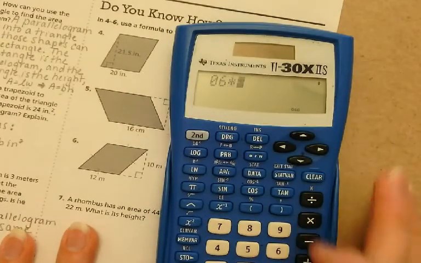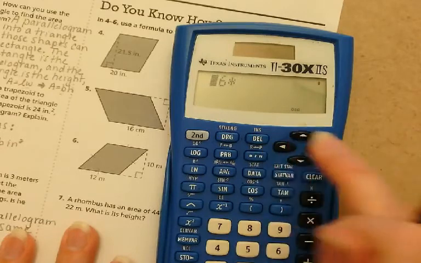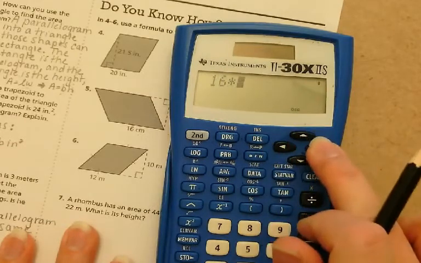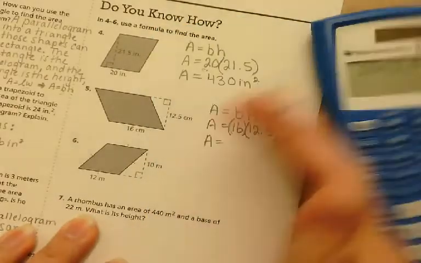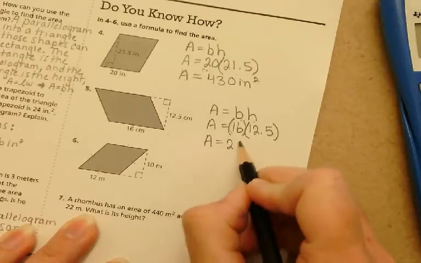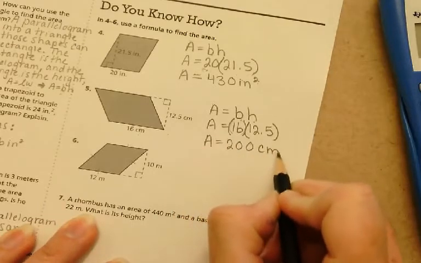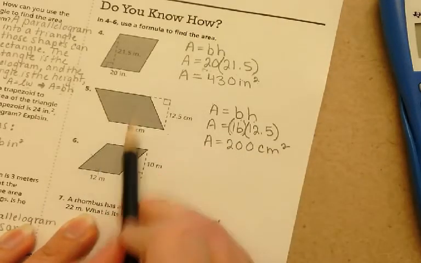So 16, oops, let me go back. 16 times 12.5, and I get exactly 200. So 200 centimeters squared, because it is only two-dimensional.